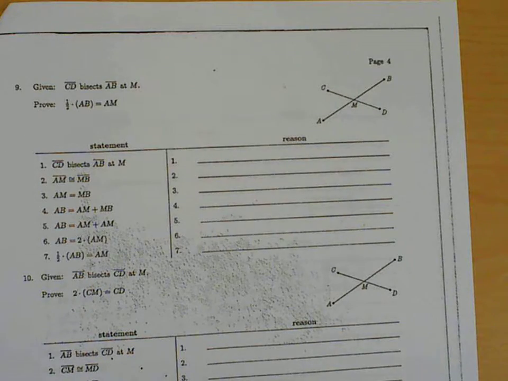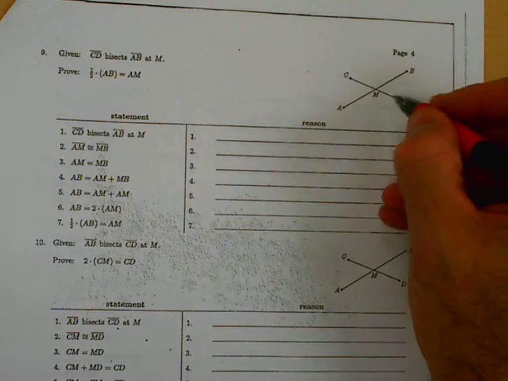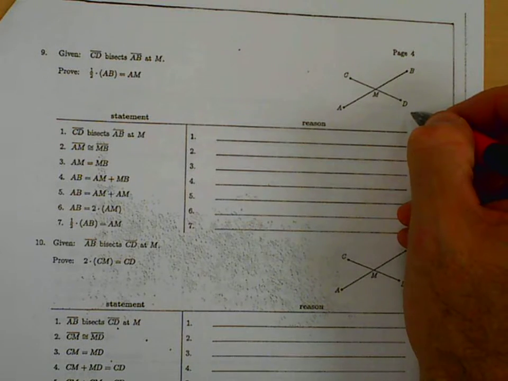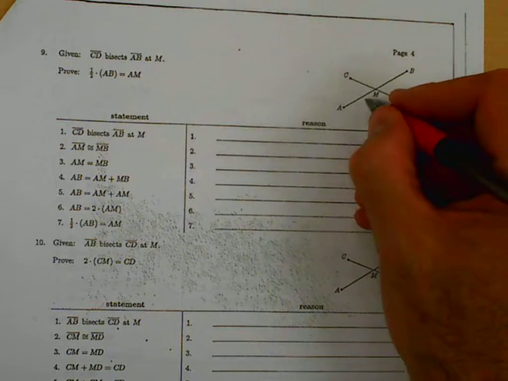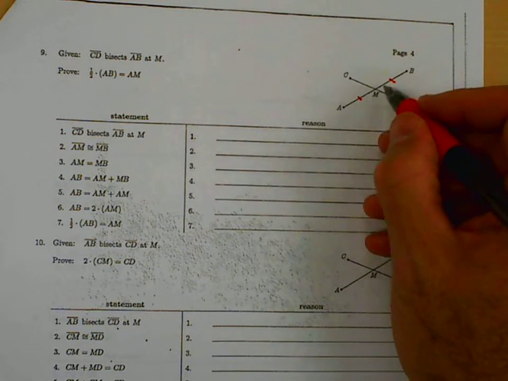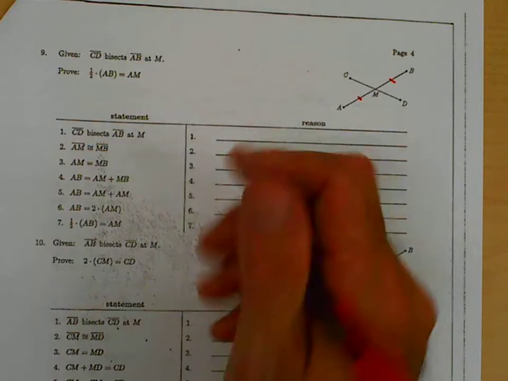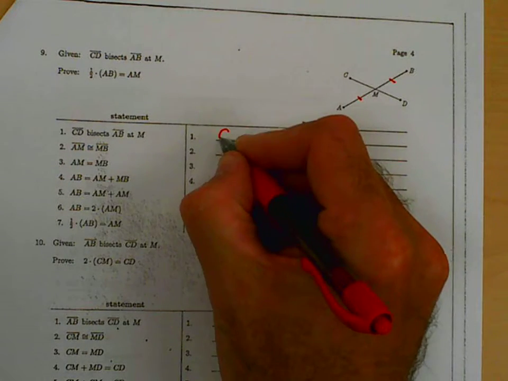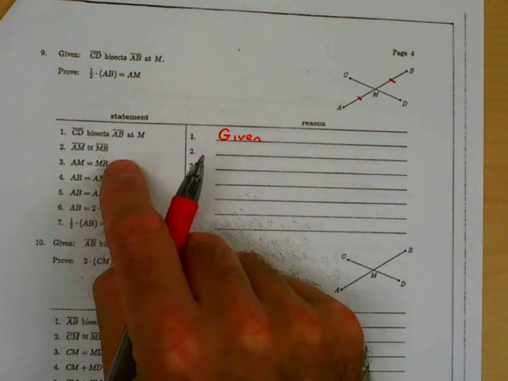Number 9, we look at this and we see CD bisects. This is doing the bisecting. It's bisecting AB, which makes this congruent to this. Makes this congruent to this because this bisected it. This was given. And AM equals MB.